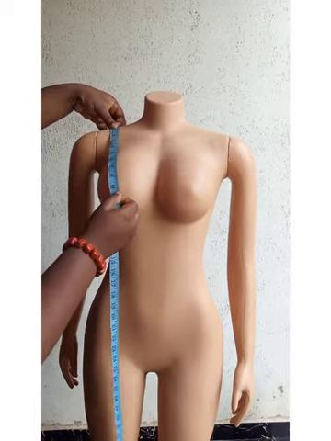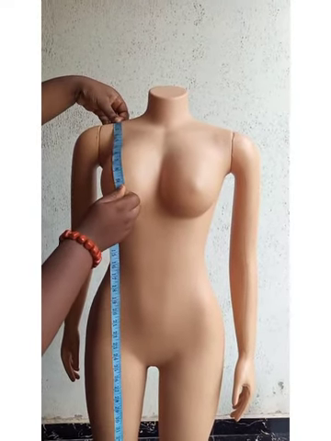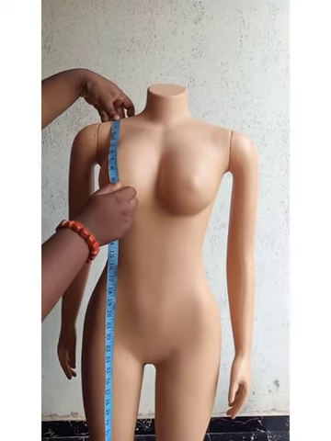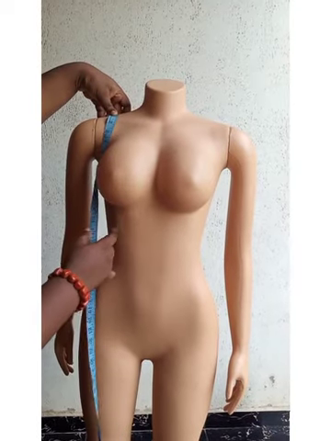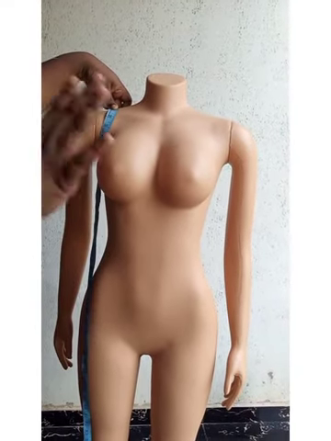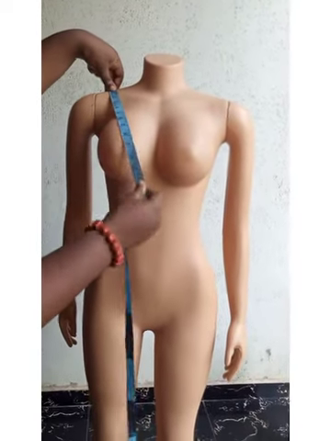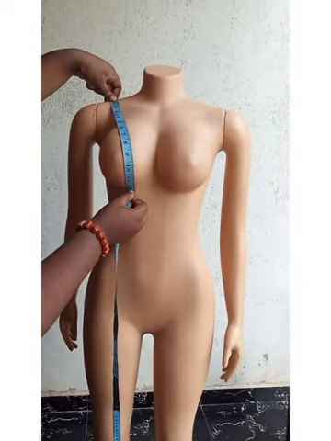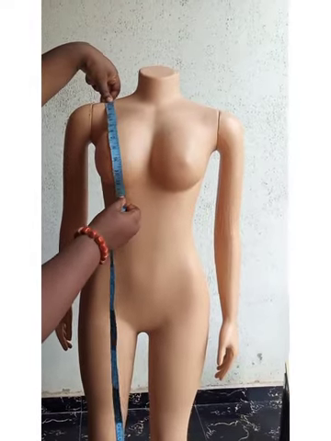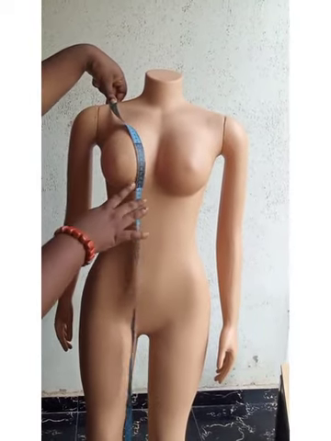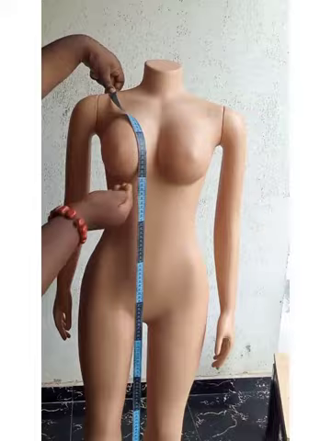For this bust point, we have like 9 or 9.25. So next is your under bust. The name is so clear. It means under your bust. So it's from your shoulder to under your bust. Here we have 12.5.